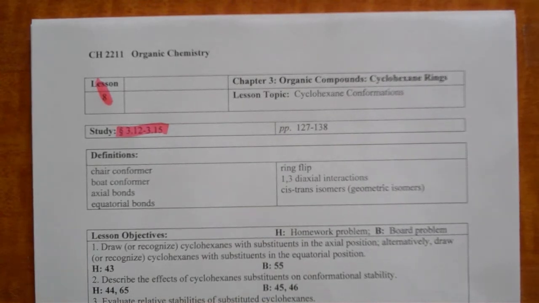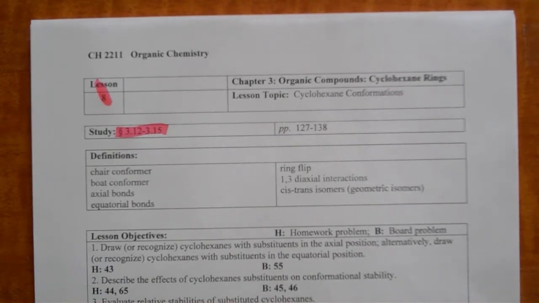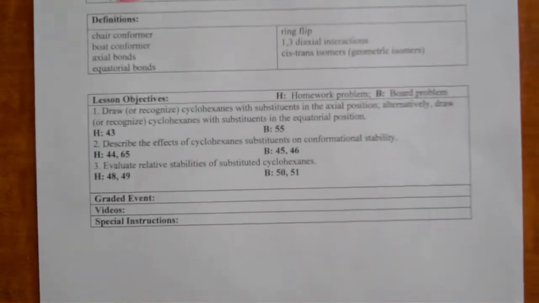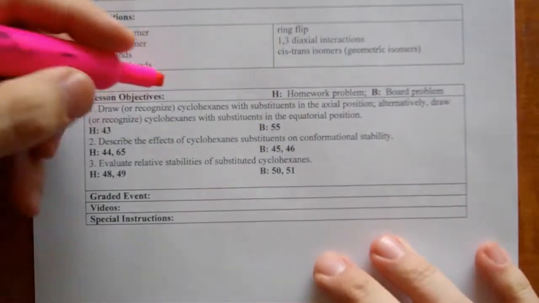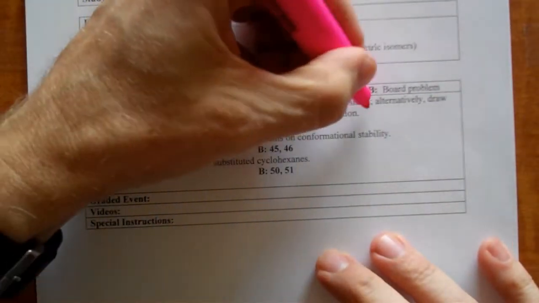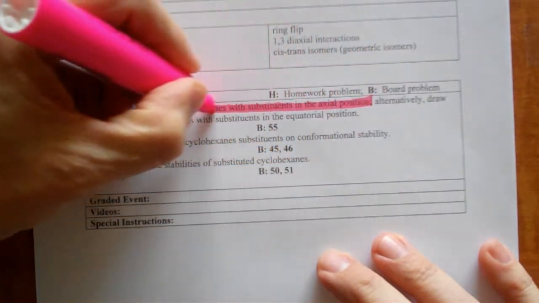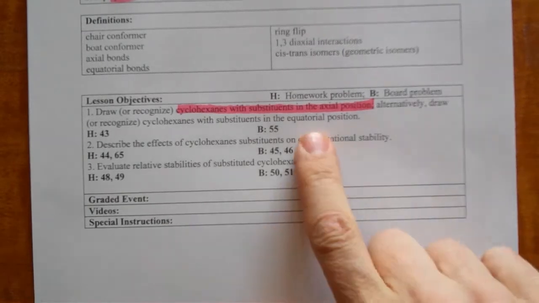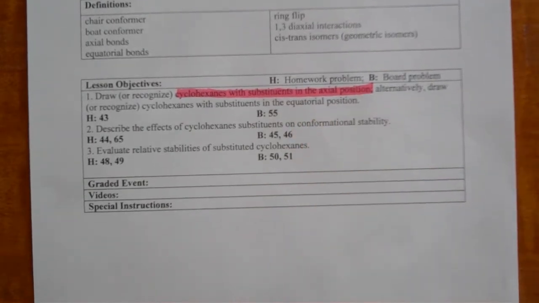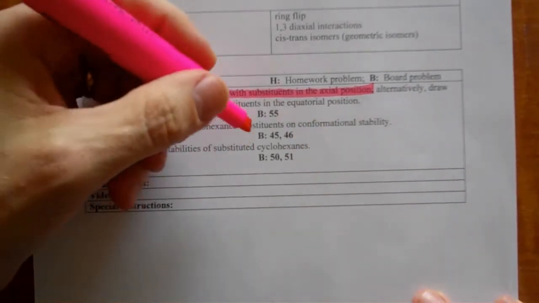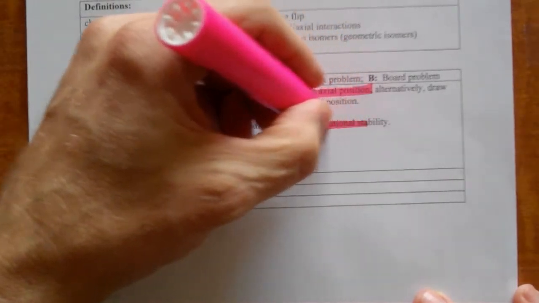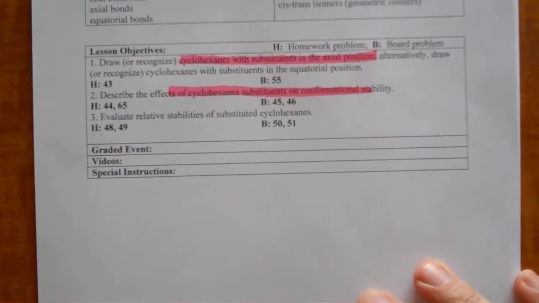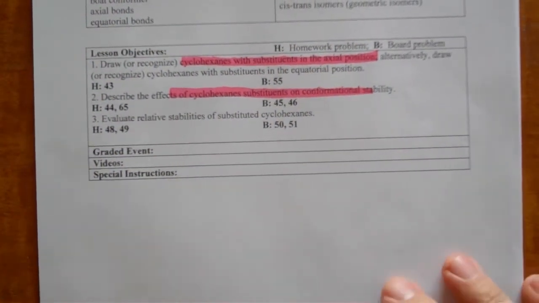I don't have my book with me, I lent it out, but I've got the general ideas in my head. What we need to do is draw or recognize cyclohexanes with substituents in the axial position, draw or recognize cyclohexanes with substituents in the equatorial position, describe the effects of cyclohexane substituents on conformation stability, and then evaluate relative stabilities of substituted cyclohexanes.